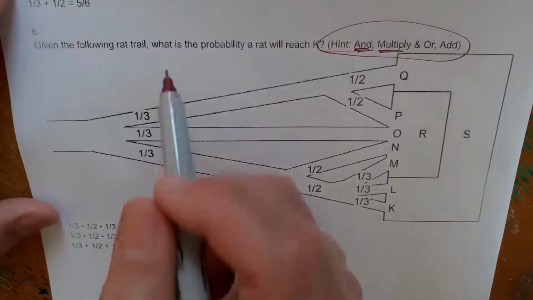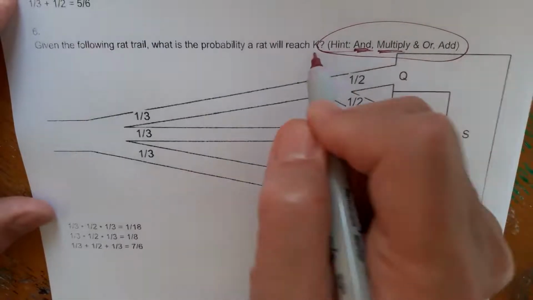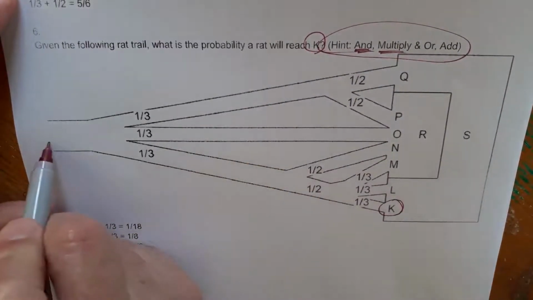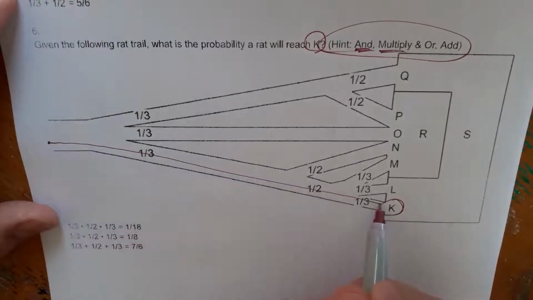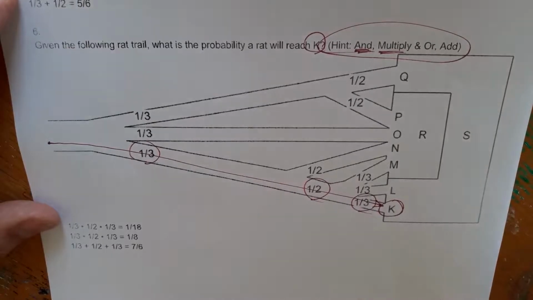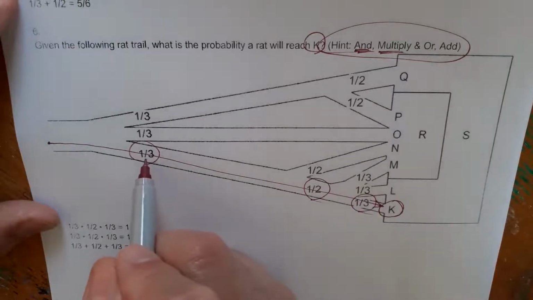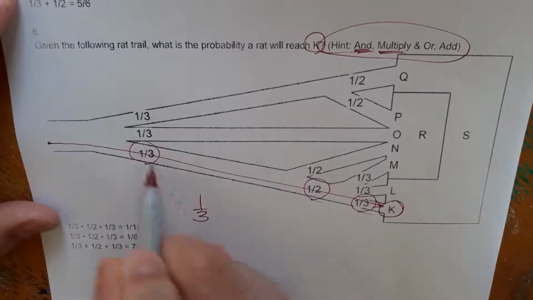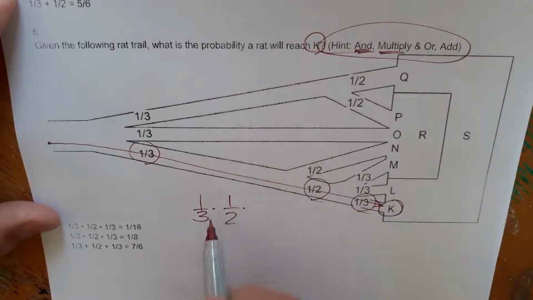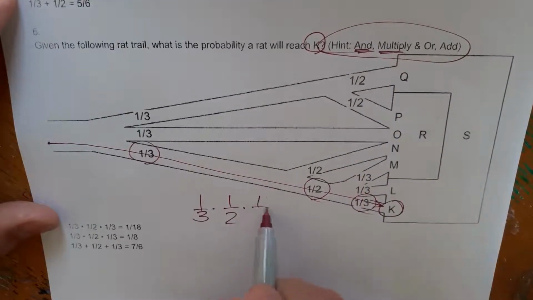Okay, given the following rat trail, what is the probability that we will reach K? So where is K? Here's K here, you guys. So the rat is now starting here and going all the way to K. And they were kind enough to call out the different probabilities at each juncture, right? But because the rat has to go through 1/3 and 1/2, it's multiply. And is multiply. 1/3, 1/2, and 1/3. We're going to multiply 3 fractions, no problem.